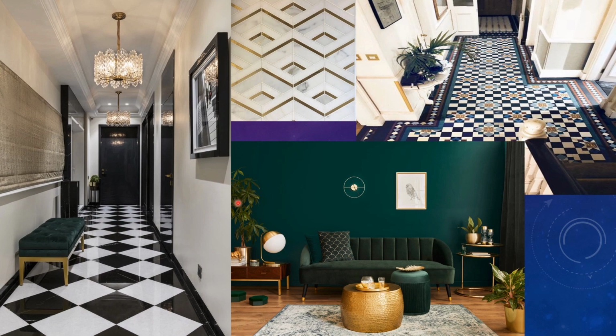Now many students ask which tile we should use in Art Deco. There is a very big confusion about which tile. The very important thing is, as mentioned in the definition, only patterns, clean lines, and geometric shapes must be used.